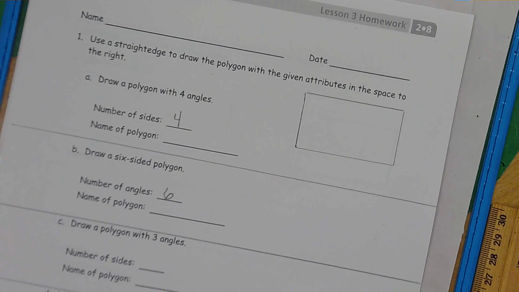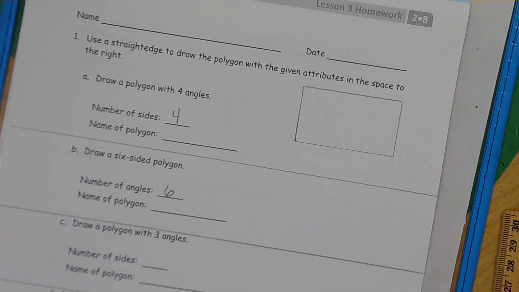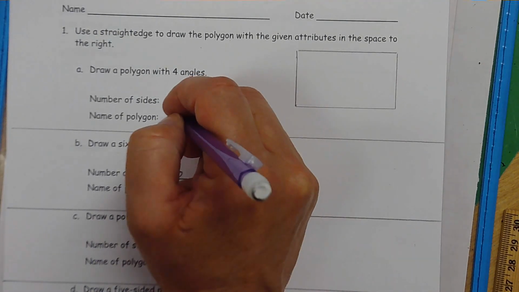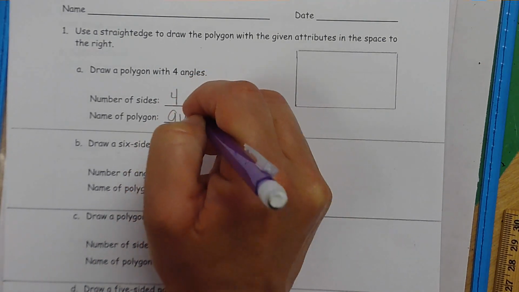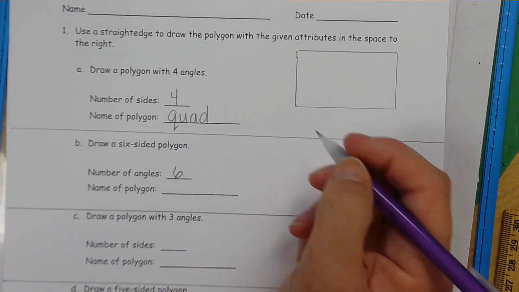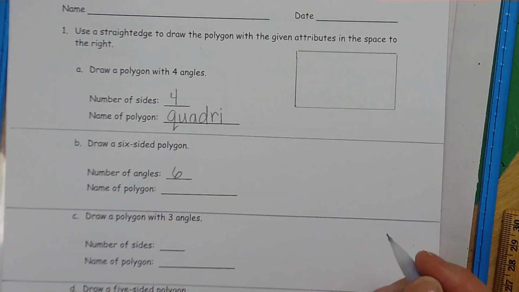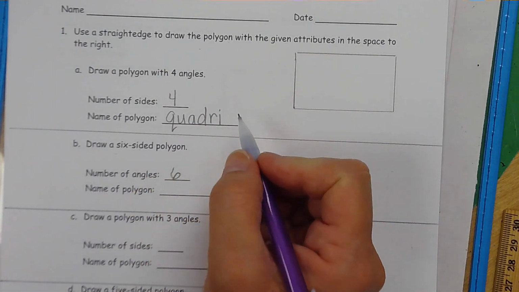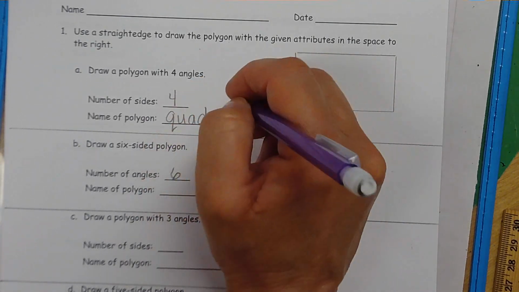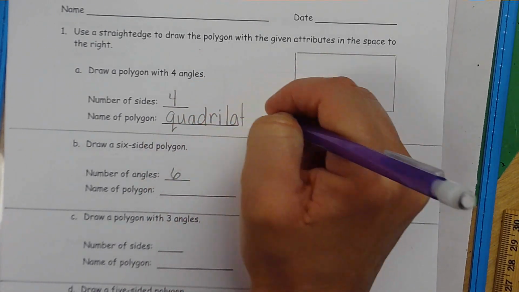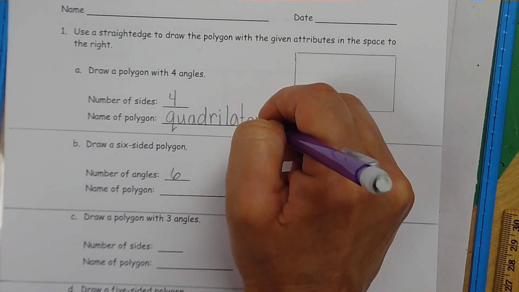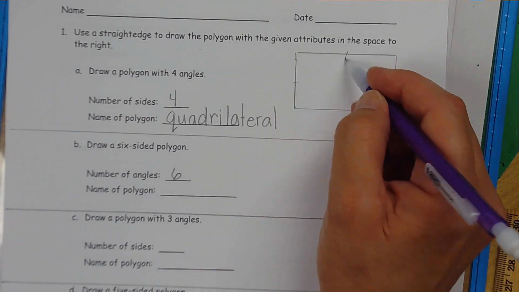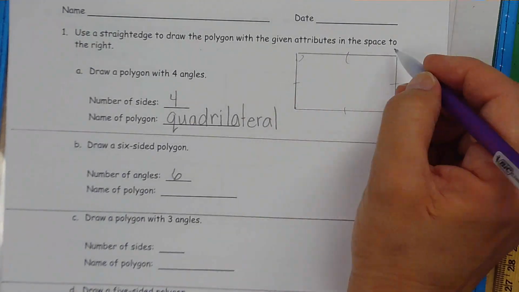And do you remember what a 4-sided shape is called? It is called a quadrilateral. Q-U-A-D, quad, lateral means side. Quad means 4. So this is a 4-sided shape. Quadrilateral. 4 sides, 4 angles.